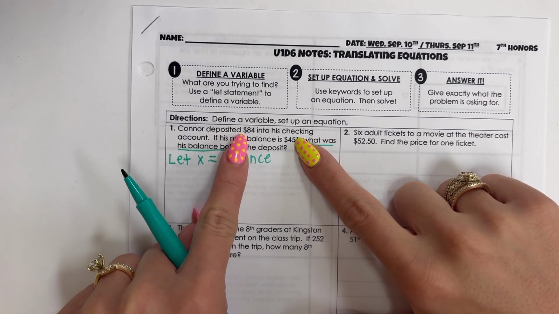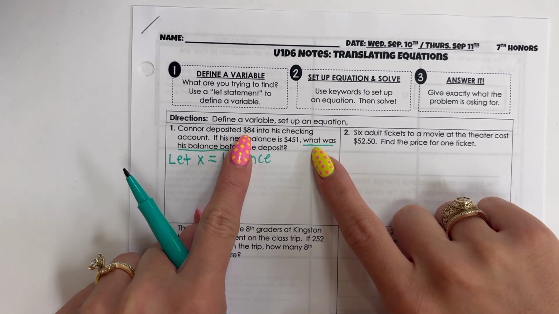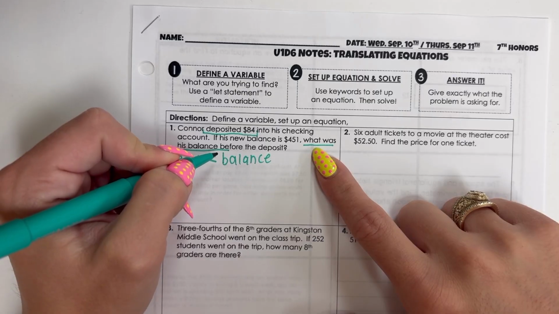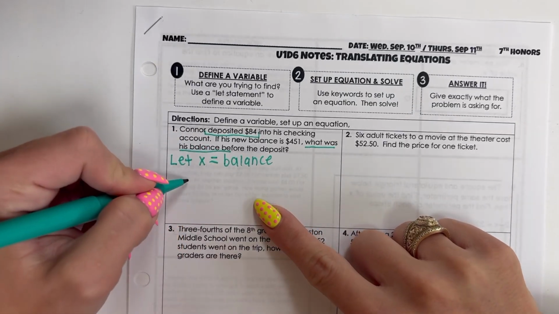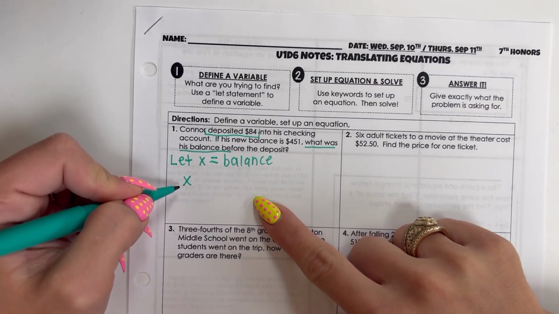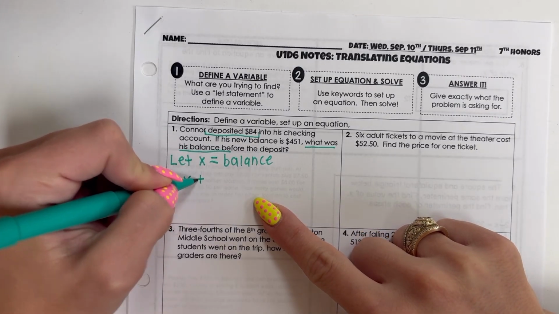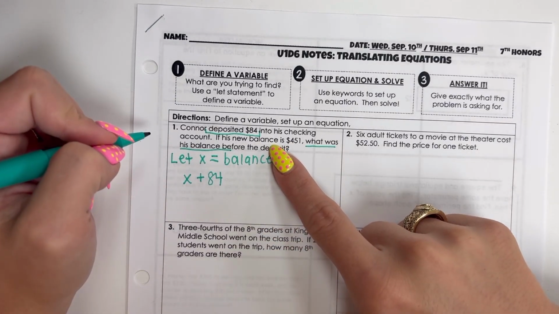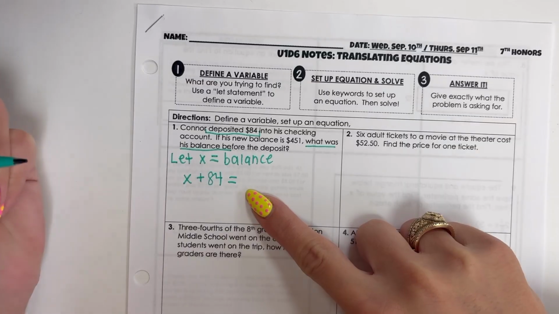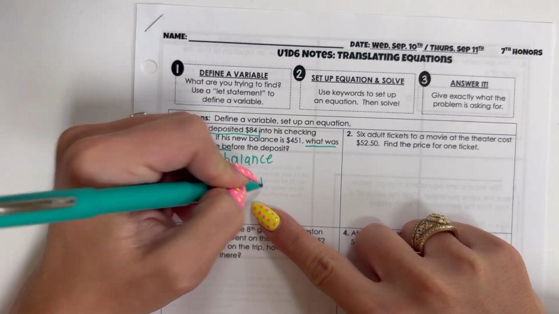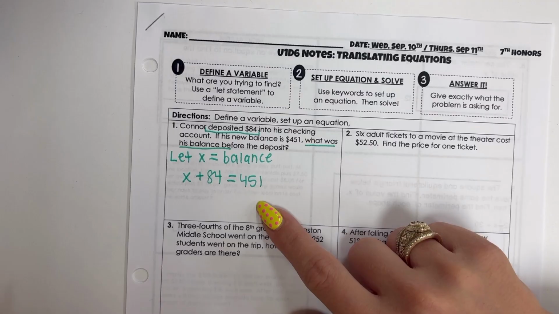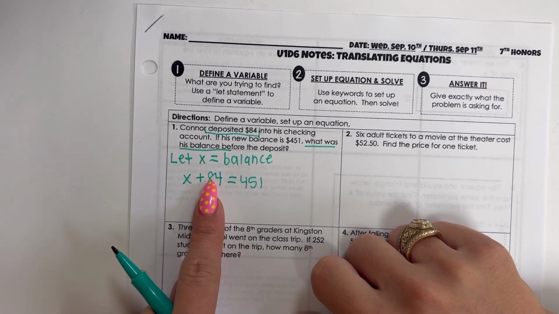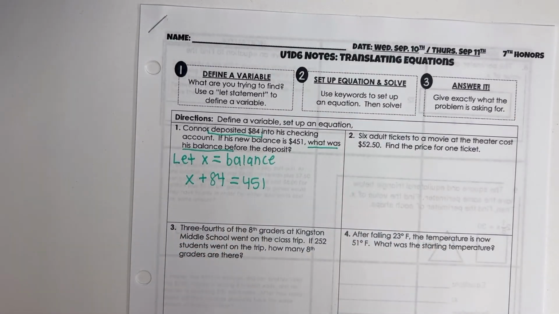So when it says Connor deposited $84 into his checking account, that word deposit means he added it in. So he had a balance, he had money in there, that's x. We don't know how much it is, but then he added money, so we can put plus $84. He added money, and his new balance, so that gave a total of, it equals $451. And that's all it's asking for. That's our equation. His balance, he added 84, he deposited it, and then that was the new total. And that's what we're doing.